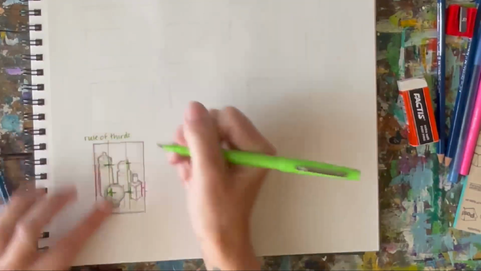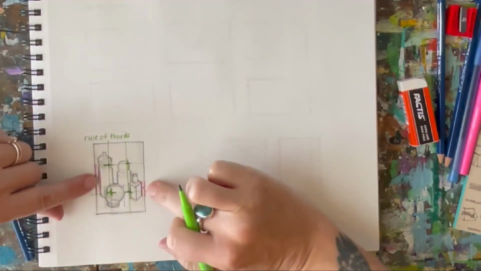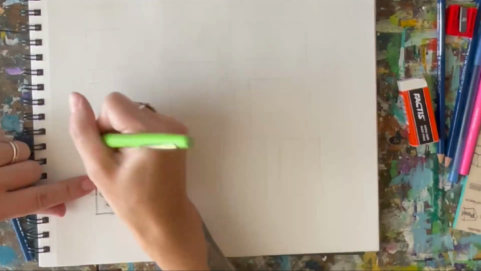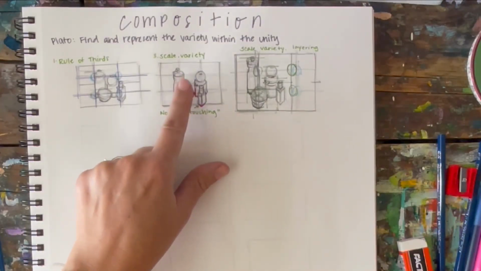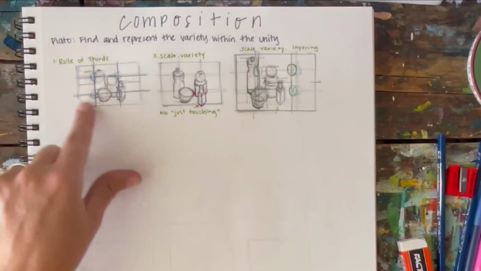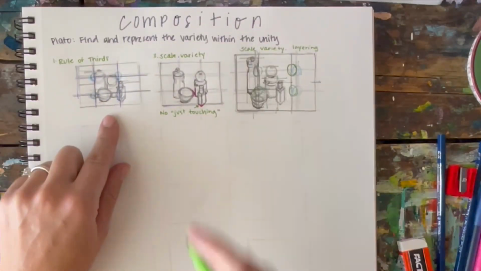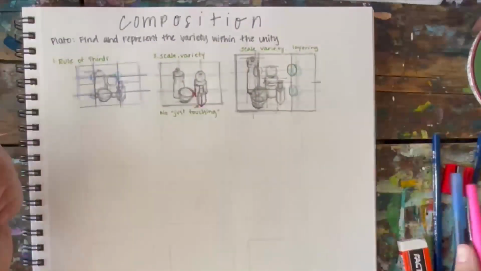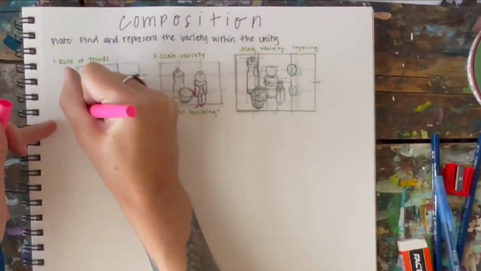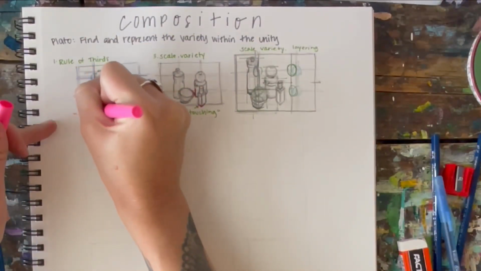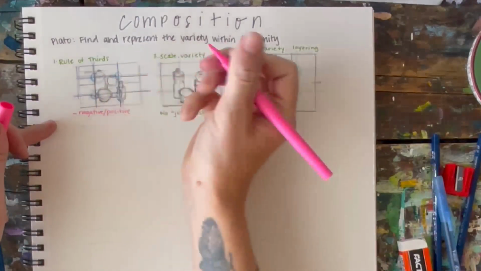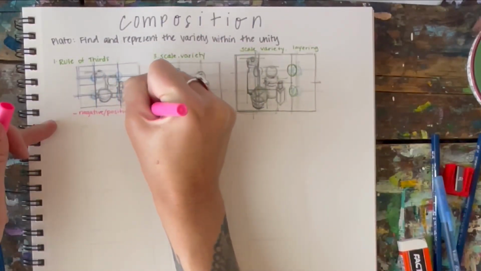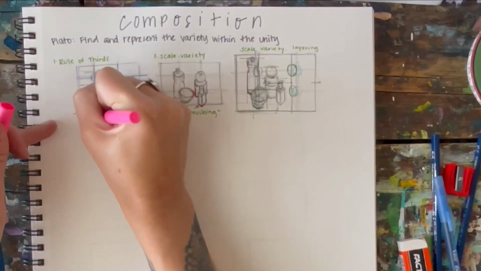This one, again, rule of thirds. What else was I worried about? I was worried about no just touching, so that was rule 3. Positive negative space balance, that was big here. That was a big change rather than negative space being a big circle around here. So I'm going to say minus, this was not a great thing. Negative positive space wasn't great in this one.